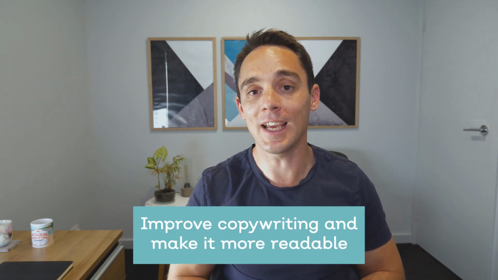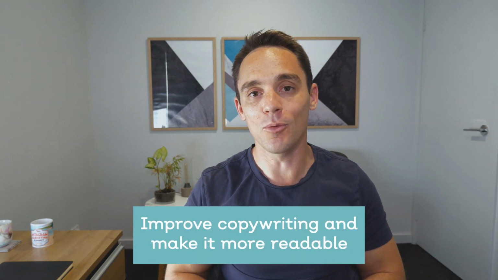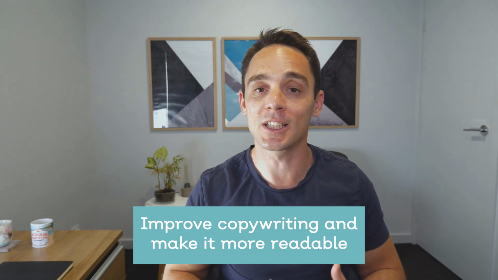Next up, we've got a tool to help you improve your copywriting and make it more readable. Now, more readable copy means that more people will actually read to the end and take the action that you want them to take. And of course, if that's generating leads, then it means your leads are cheaper because more people are reading your ad, they're clicking, they're becoming a lead. That means your costs go down.